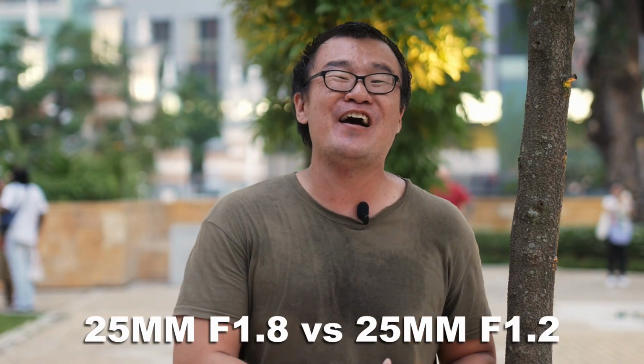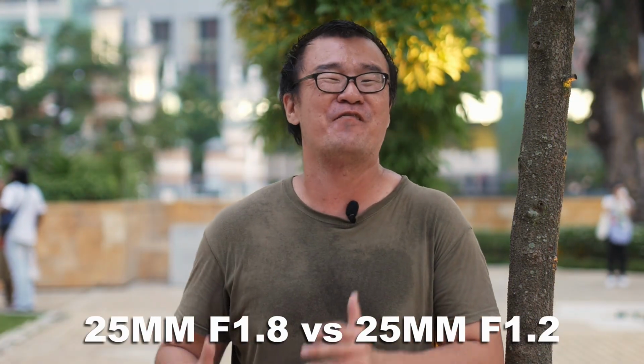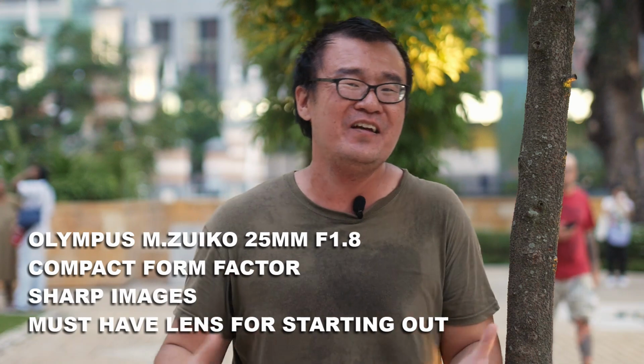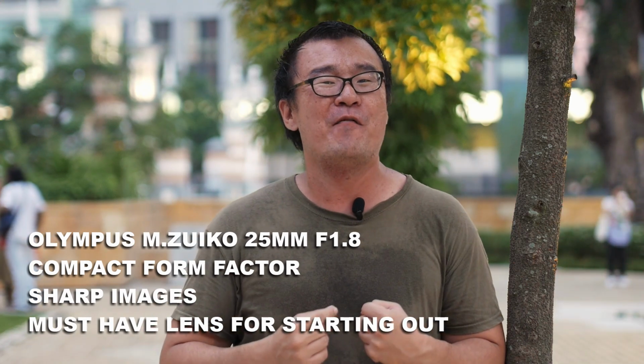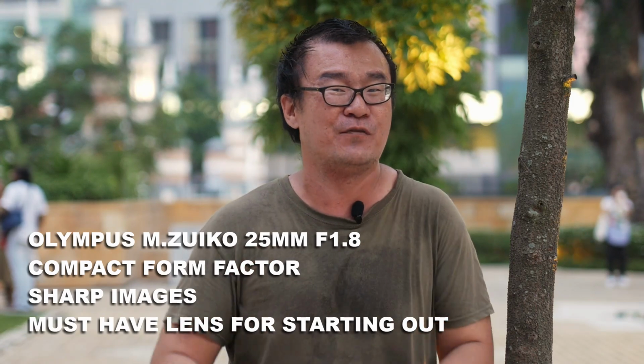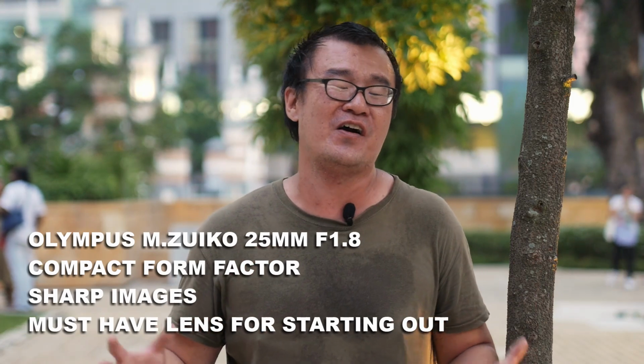So, Olympus 25 F1.8 versus 25 F1.2, which lens should you get? If you are starting out and you don't want to spend so much money into gear, then the 25 F1.8 is a great place to start. I believe it is a must-have lens for beginners or newcomers to photography. That 50mm prime lens equivalent is a fantastic lens for you to learn photography. And the 25 1.8 has delivered fantastic results for me, and I'm sure it will do the same for you.